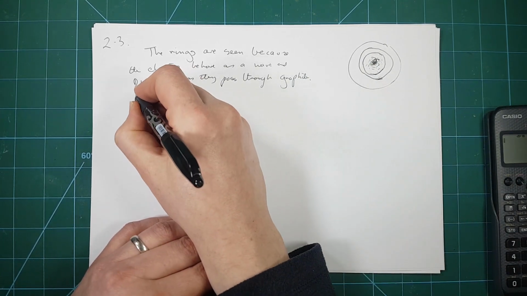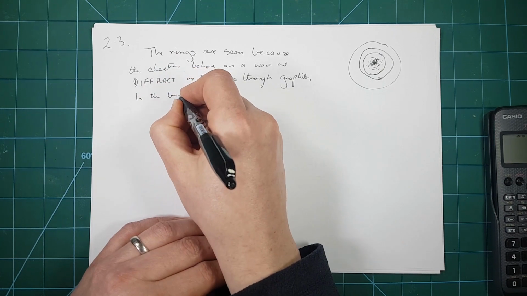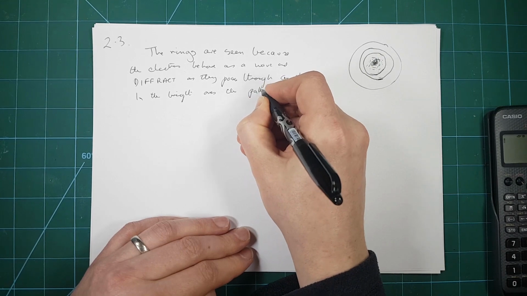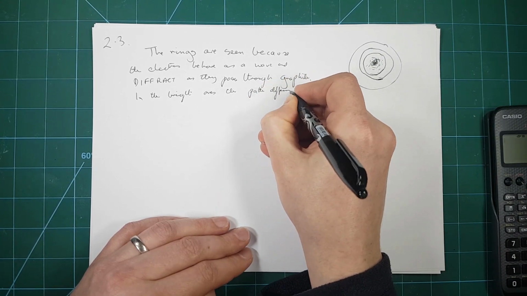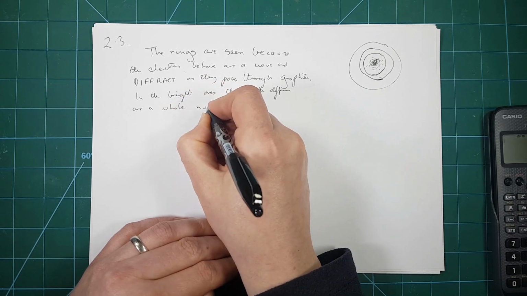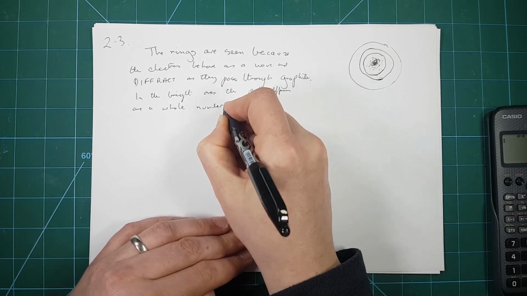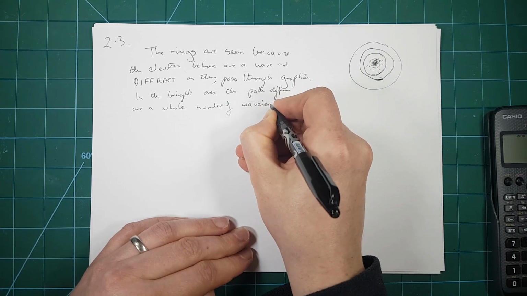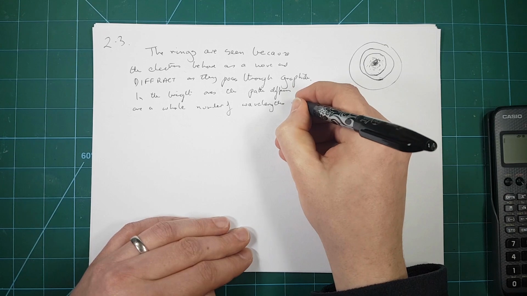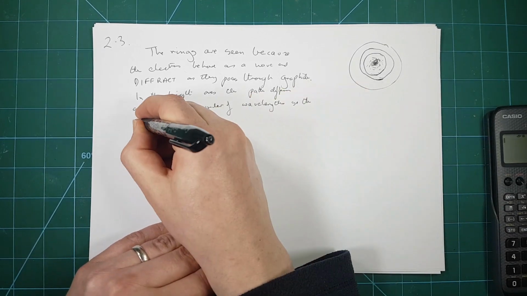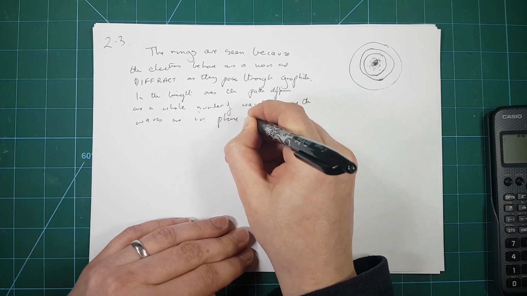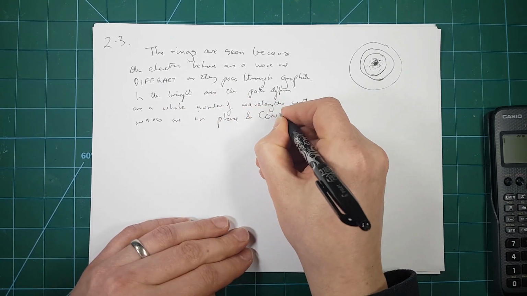So in the bright areas, the path differences are a whole number of wavelengths, that means that the waves, when they arrive, are in phase and constructively interfere.